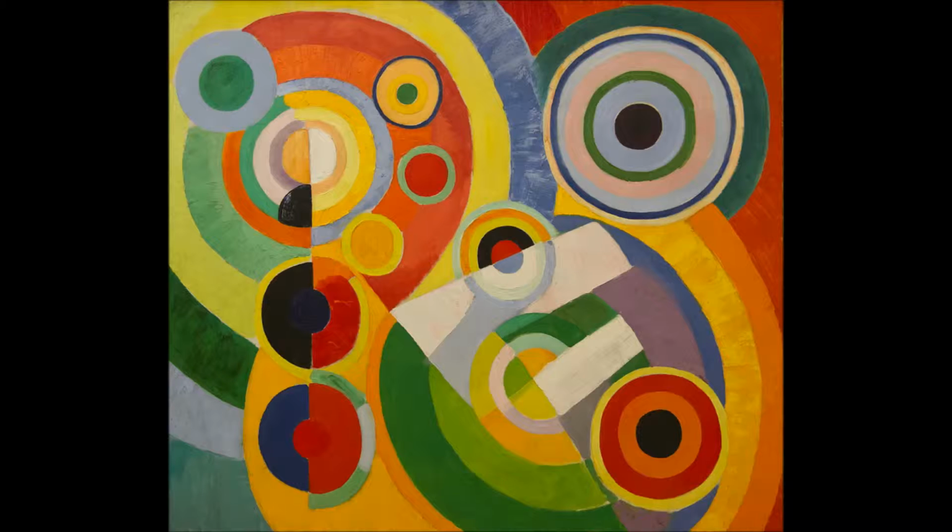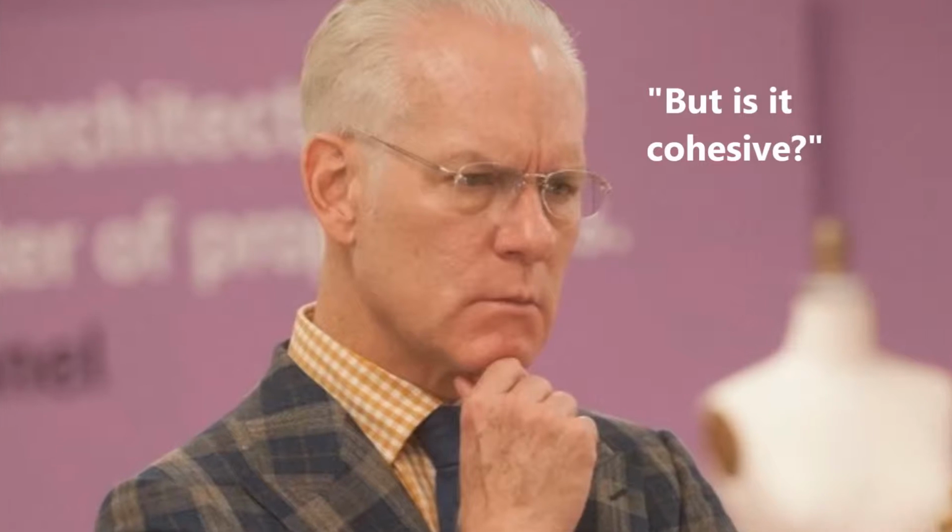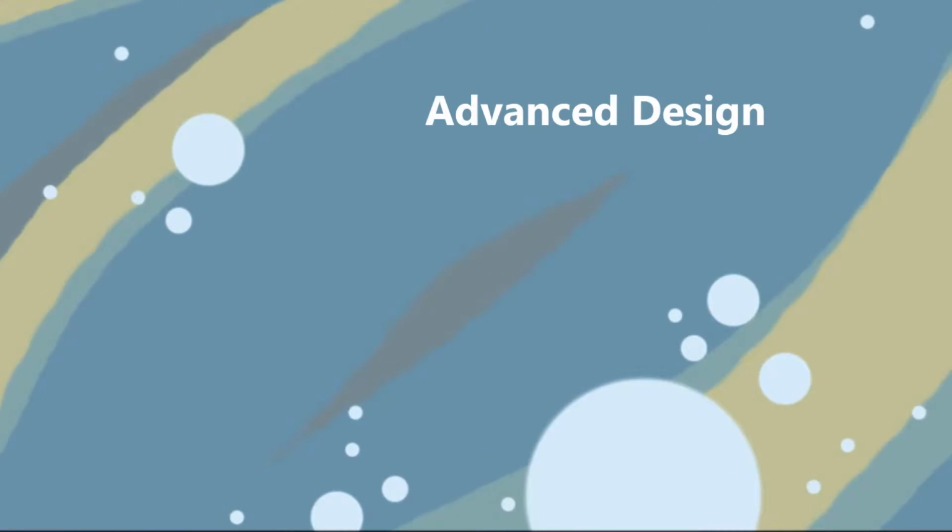And you can see he repeats a lot of circle shapes throughout his design, which keeps it cohesive. I'm just going to use a Project Runway word. Now we're going to talk about advanced design.